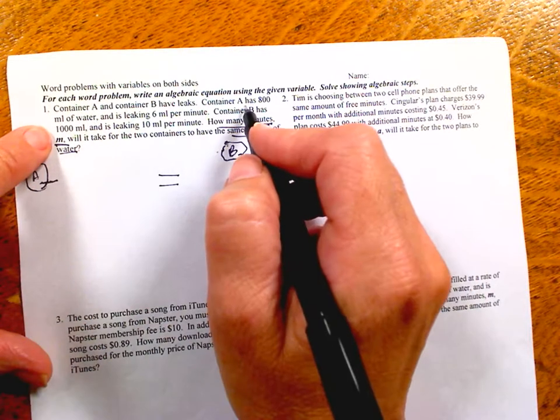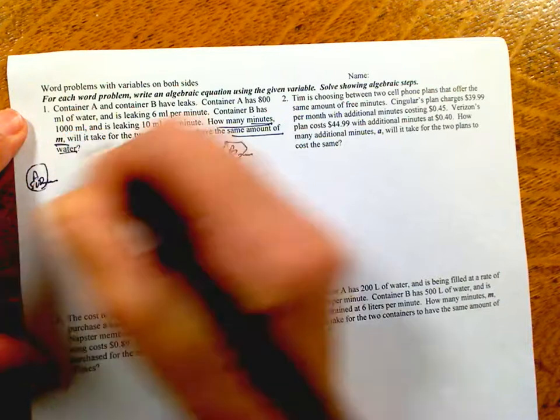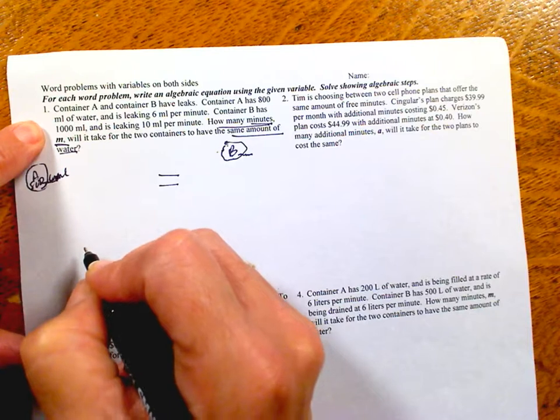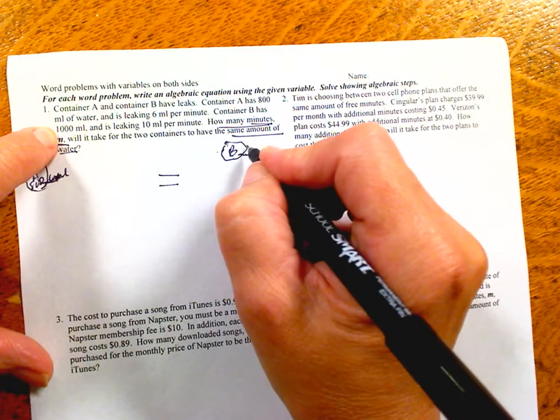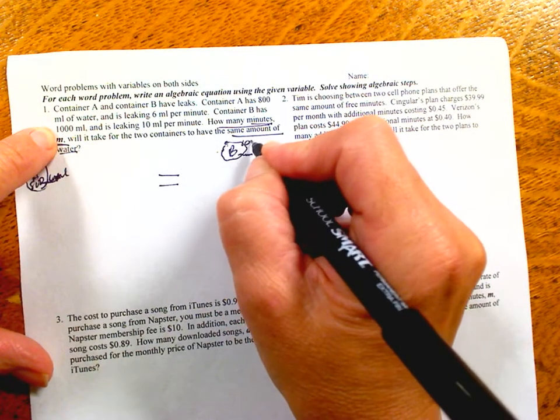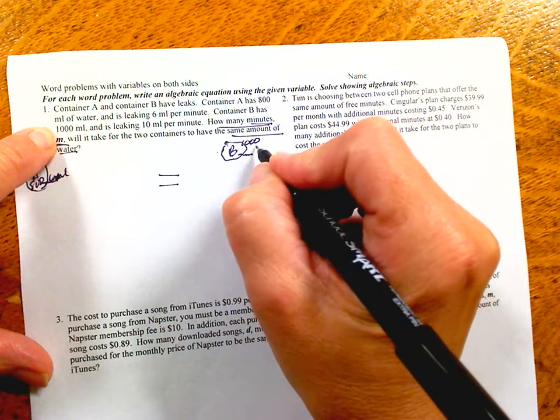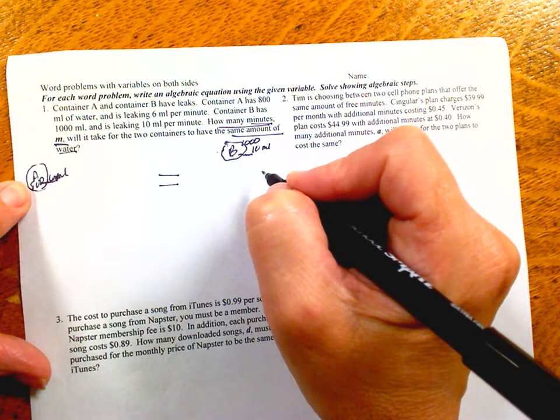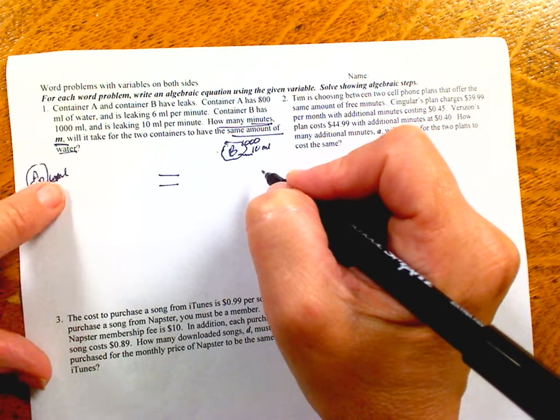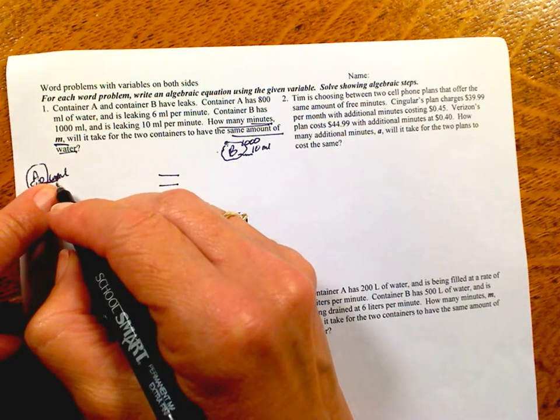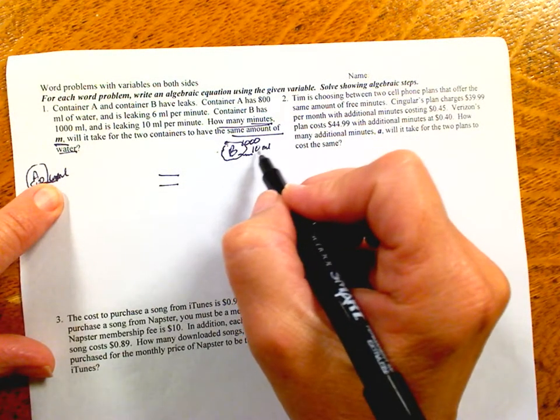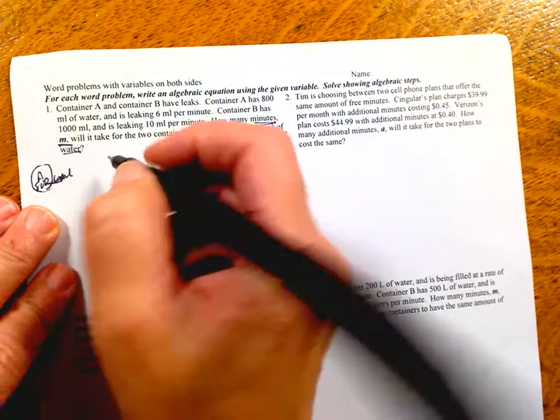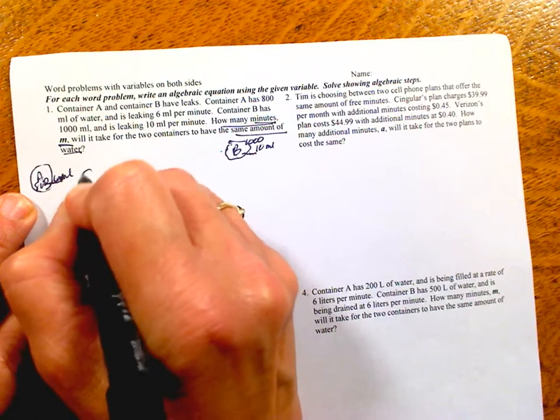And this one, it's starting with 800 and it's leaking at 6 milliliters per minute. Container B, it's starting at 1,000, so it's higher, and that's leaking at 10 milliliters per minute. So this one starts lower, doesn't have as much, and it's losing water slower. This one starts higher and it's losing water faster. So there is going to be a point that they're going to match, that they're going to be at the same amount.